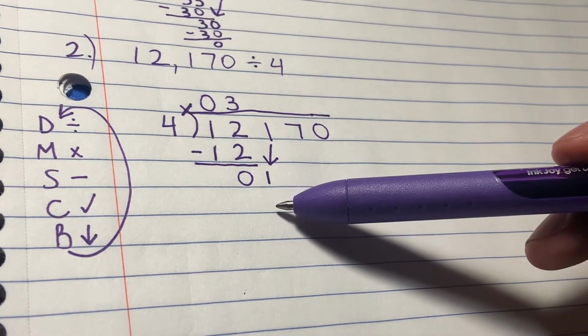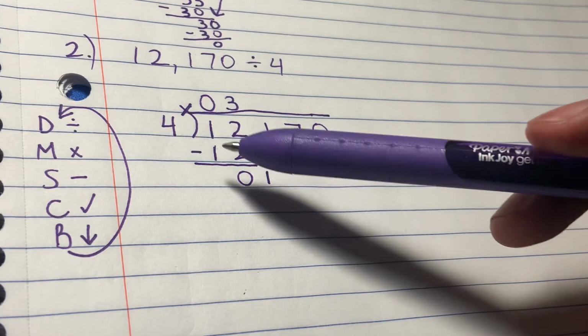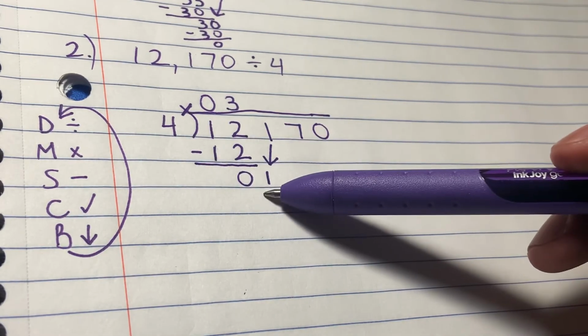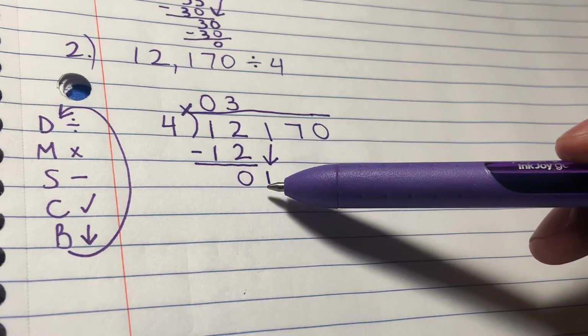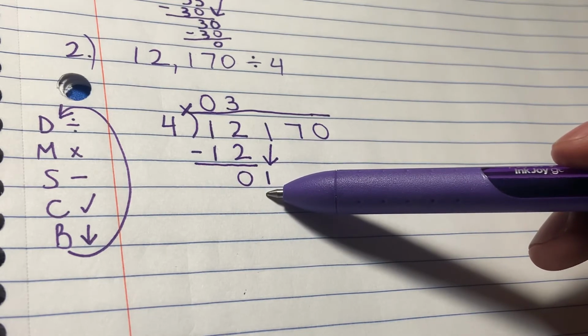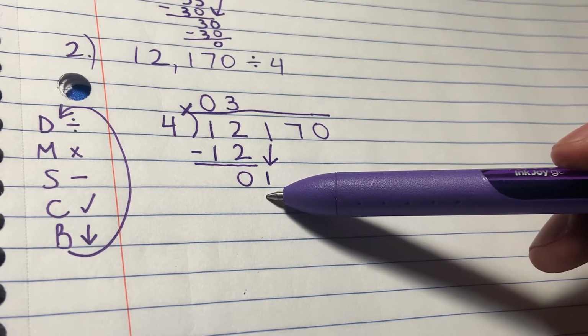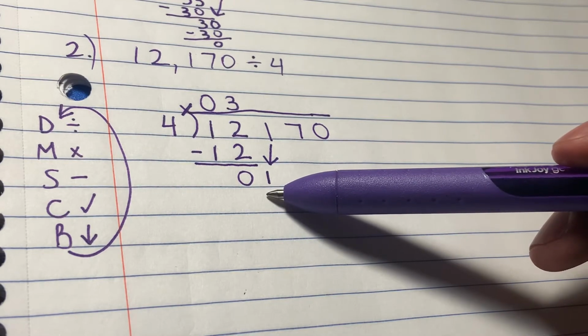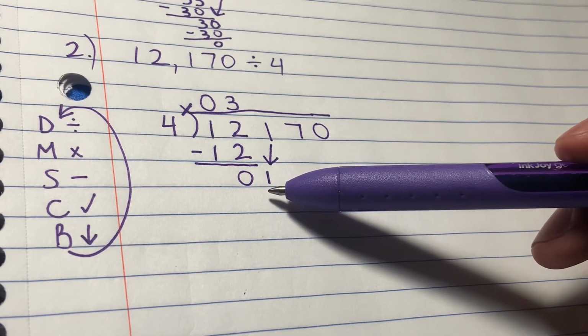But what do you realize? Okay, someone just said it, Mr. Barbier, 4 can't go into 1, right? 4 is bigger than 1. What do I do? What do you do in that situation? Guess what we need again? That's right. We need another placeholder 0.